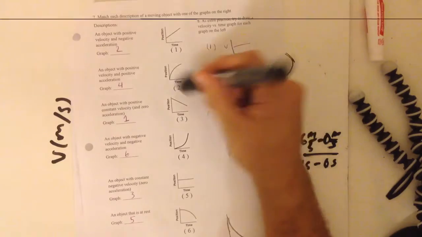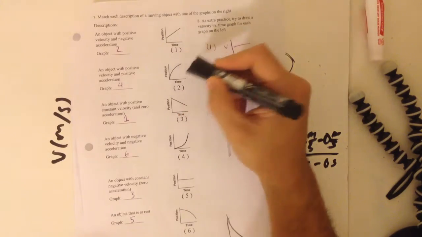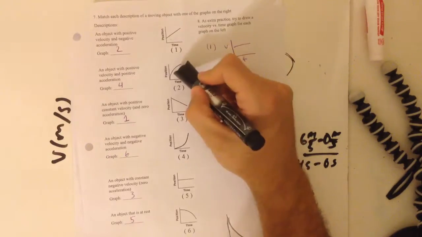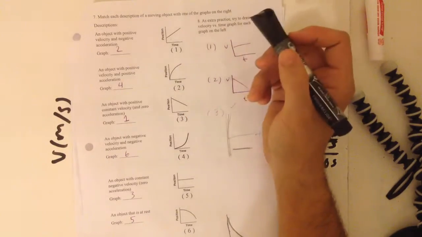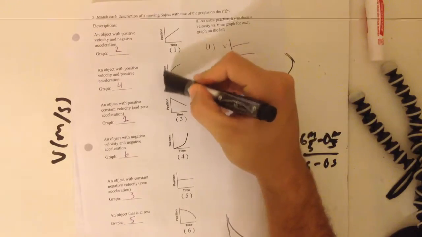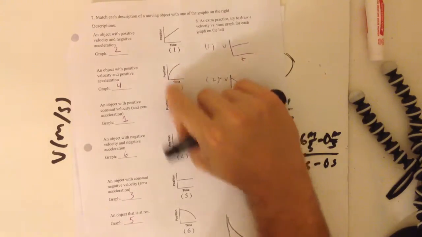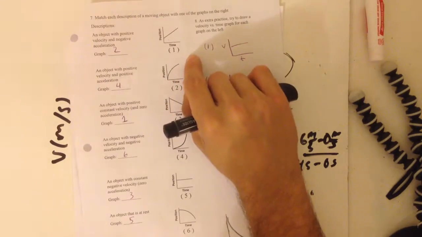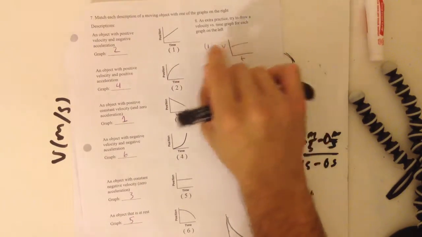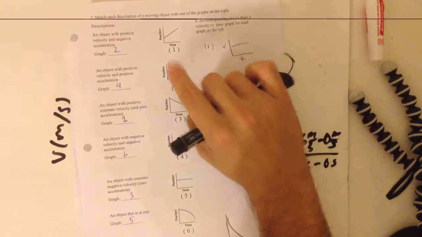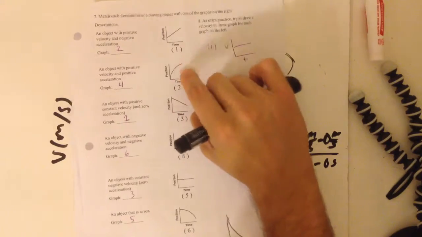I keep going. So 2, for example. Again, positive velocity. Why positive velocity? Because my position is increasing. What about the acceleration? We need to look at what's happening to the slope. So here you can see in the beginning the slope's very, very high, right? It's steep. And then it's not as steep. So I can say the velocity is decreasing. And if the velocity is decreasing, I have negative acceleration. So I have something with positive velocity, negative acceleration.